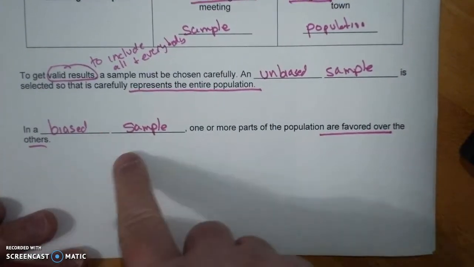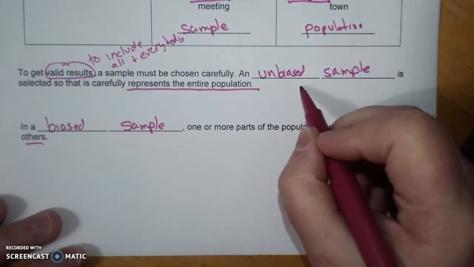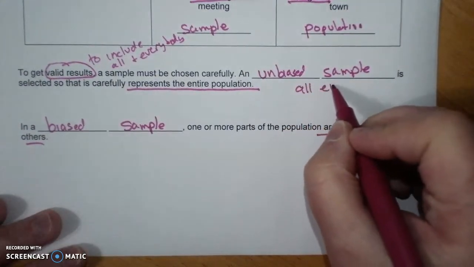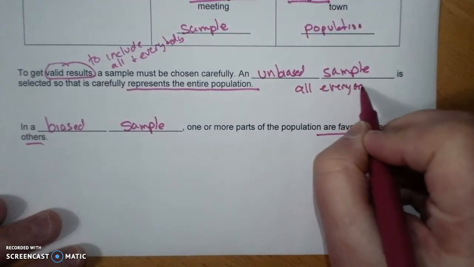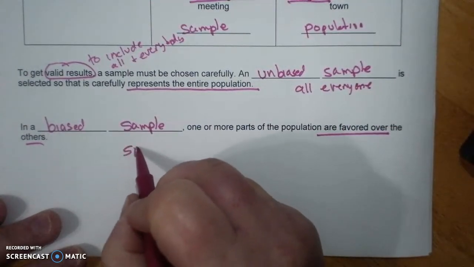Okay, it's easier to say, hey, that's biased. This is all and everyone is represented, all types. This is specific people.